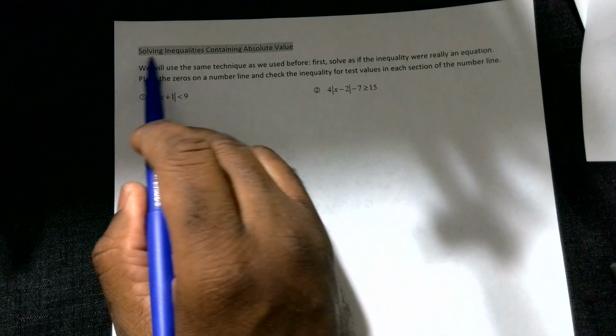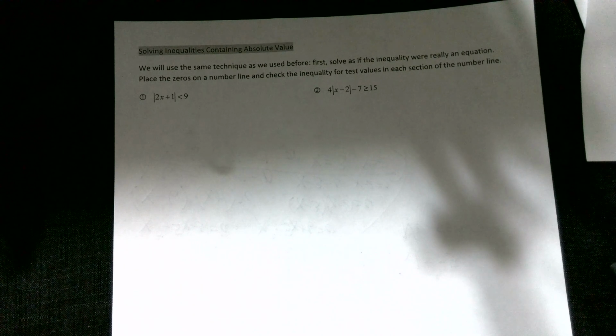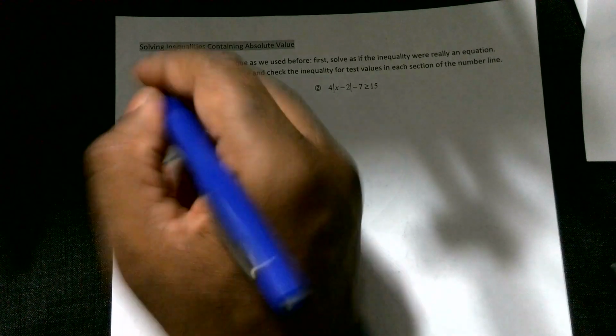Now we have a story problem, or an application problem. It says solve inequalities containing absolute value. We will use the same technique as we used before. First, solve as if the inequality were really an equation. Place the zeros on the number line and check the inequality for test values in each section of the number line. So basically we're going to do truth tables.